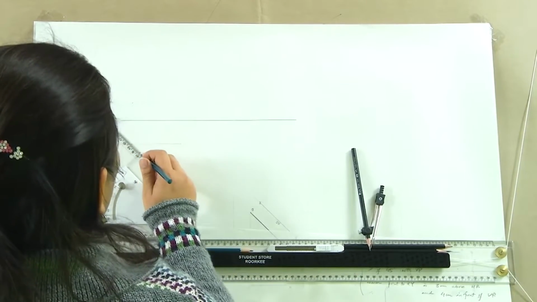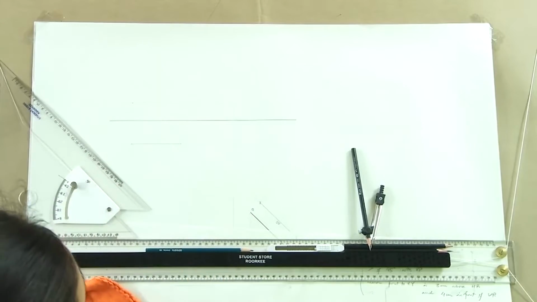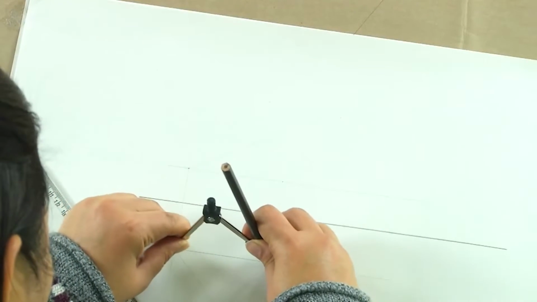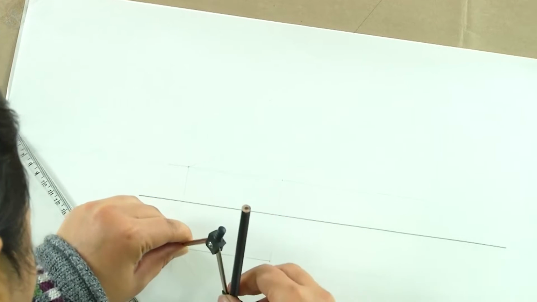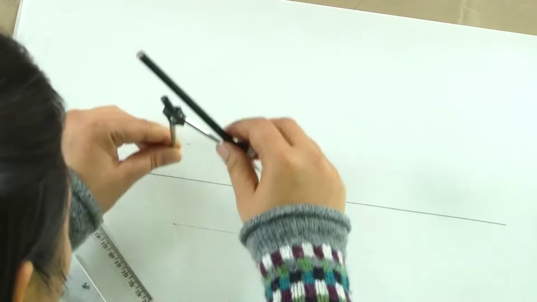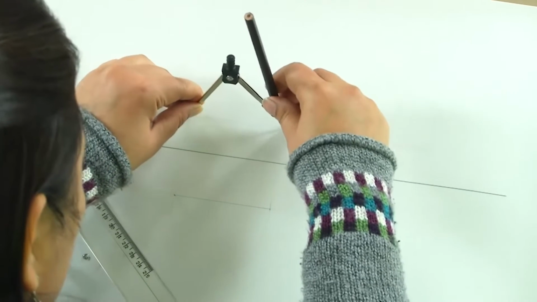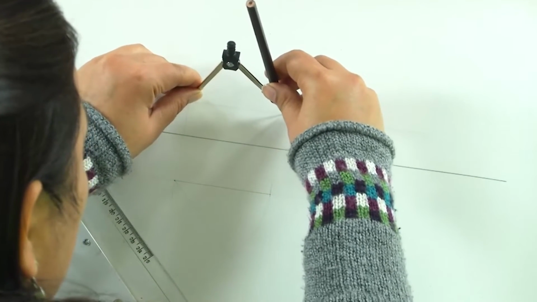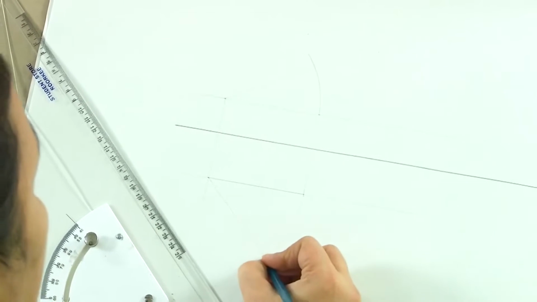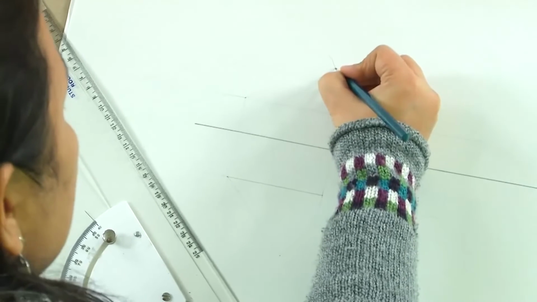So, we make this line which is at 45 degrees to VP. So this is how the line will be moved, assuming that when it is inclined to one of the planes, it is remaining parallel to the other plane. In that case, this is how the lines would look like.